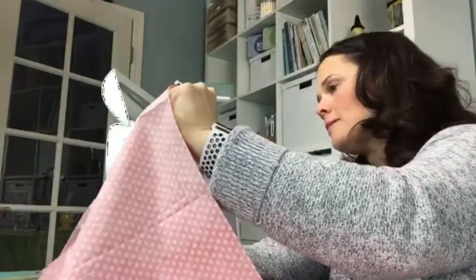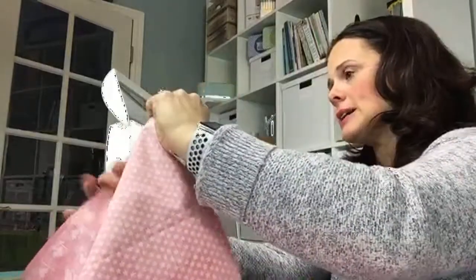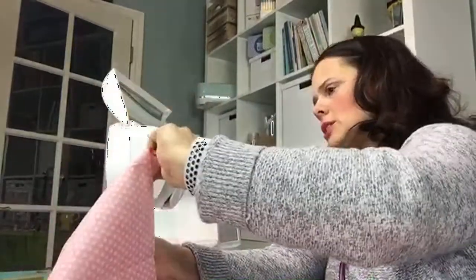Okay, so there's my green stitching line. I hope you guys can see that. It's green. I can see it, I think. I'm not sure on the screen.